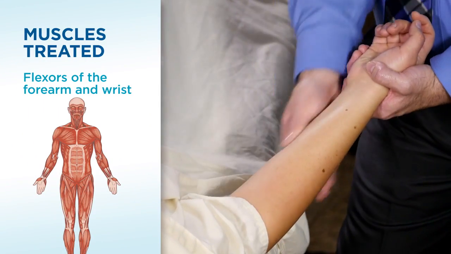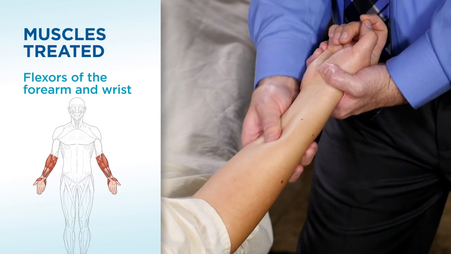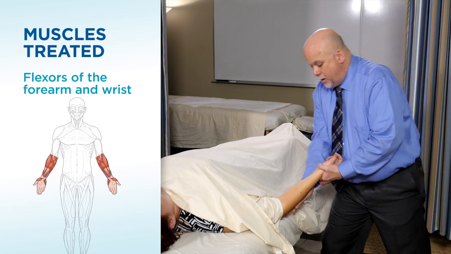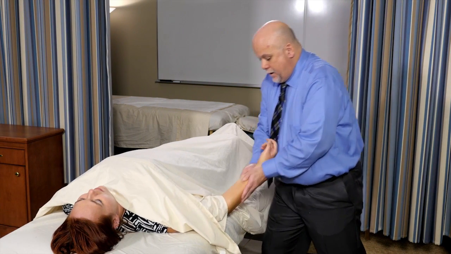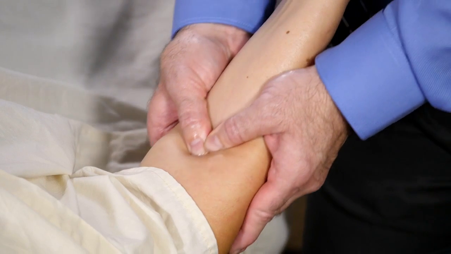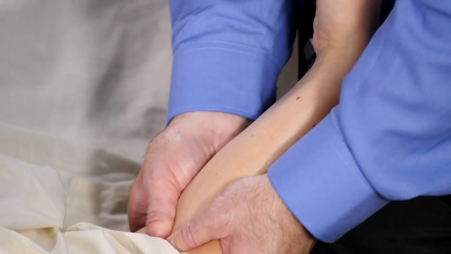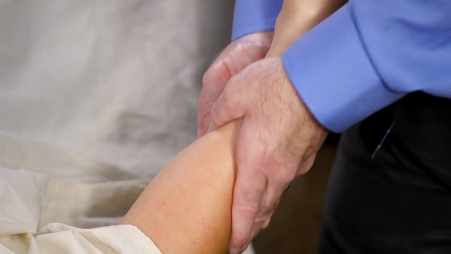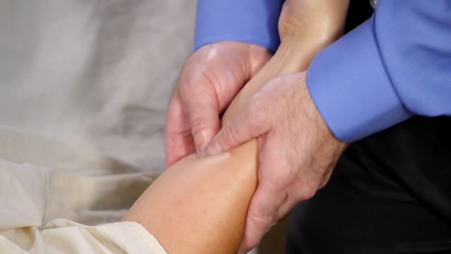So you can see we're just doing a lot of deep gliding strokes, whether it's with our palm, with our knuckles, with our thumbs. We can come in with two thumbs at the same time. And we're just trying to really loosen up this muscle tissue with these real simple, basic gliding strokes.